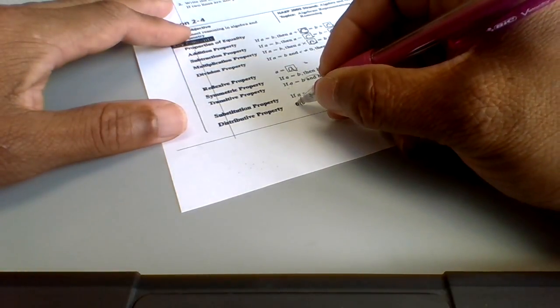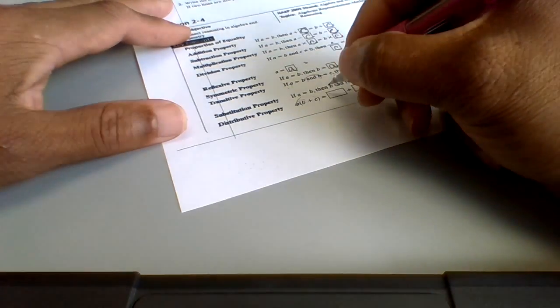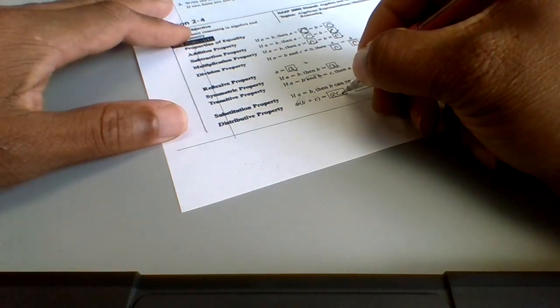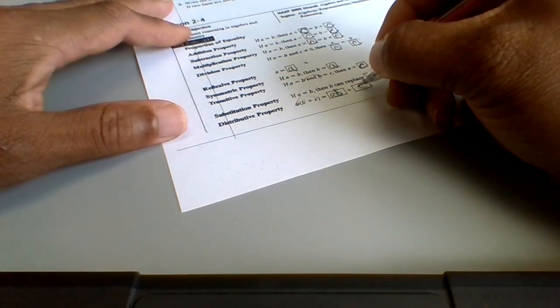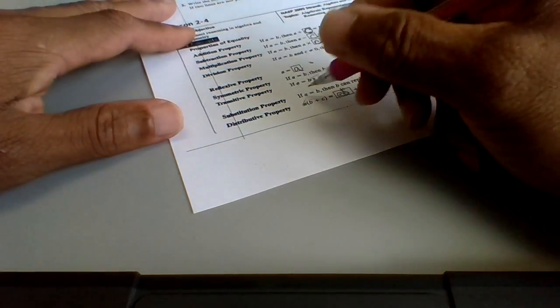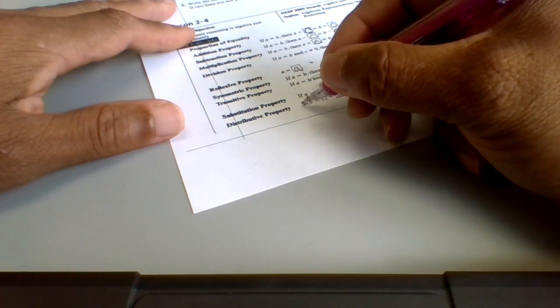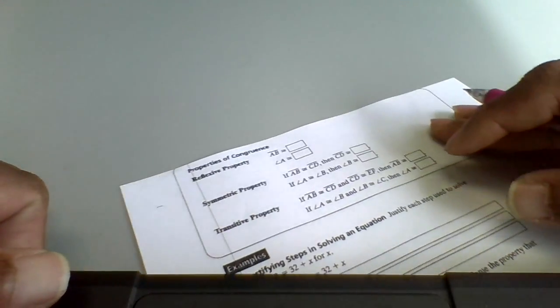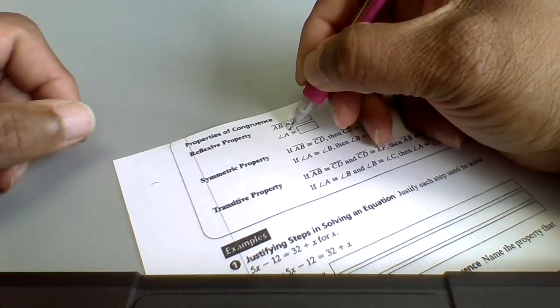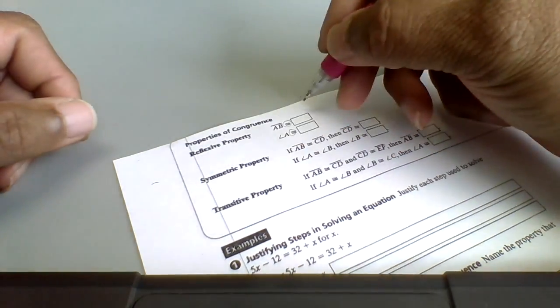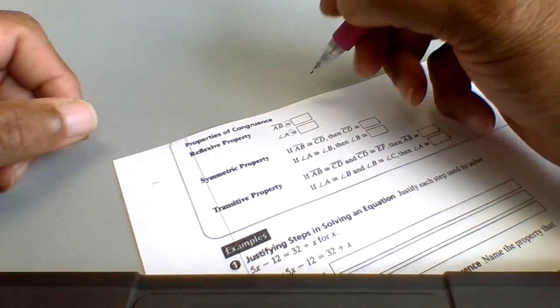And then this one is the distributive property, where AB plus AC. You give A to each one of the warehouses. All right, next one. Property of congruency. The difference here is you have congruency, which has to do with geometry, and the other one had to do with algebra.